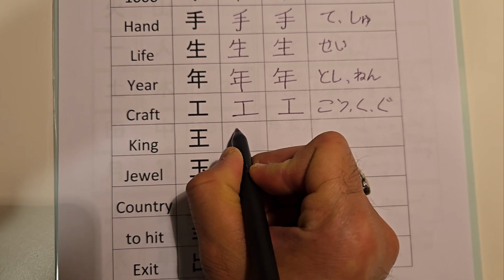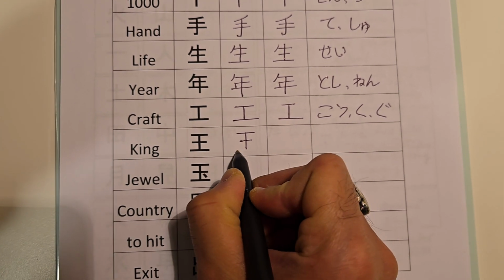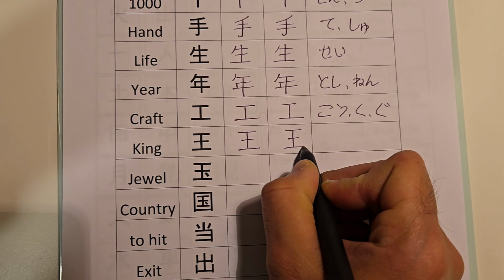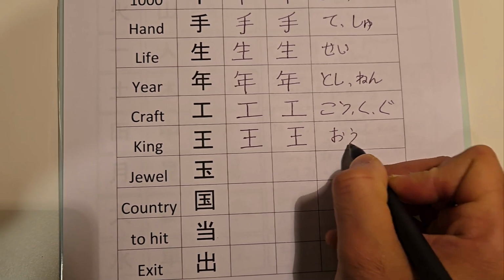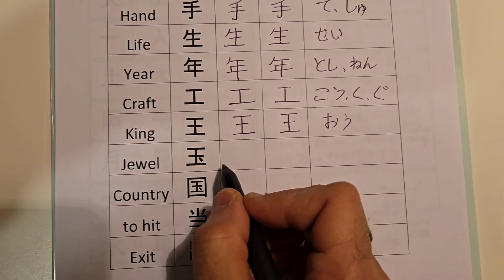Next is the king. First stroke, second stroke, third stroke and fourth stroke. First, second, third and fourth. This is O, and this is present only in onyomi.